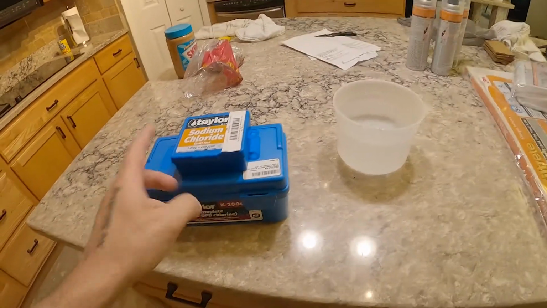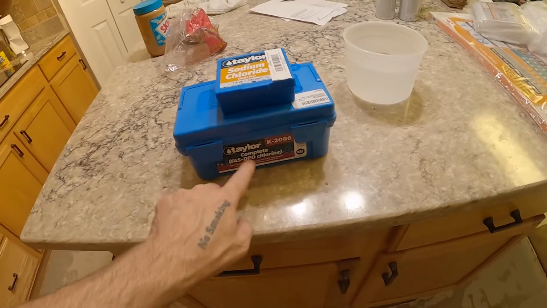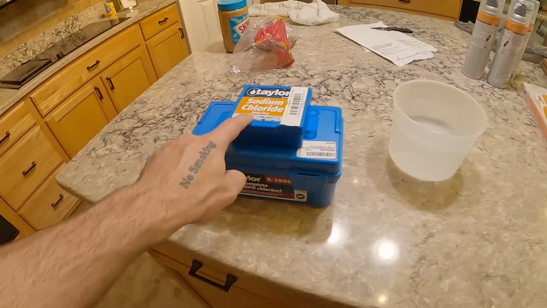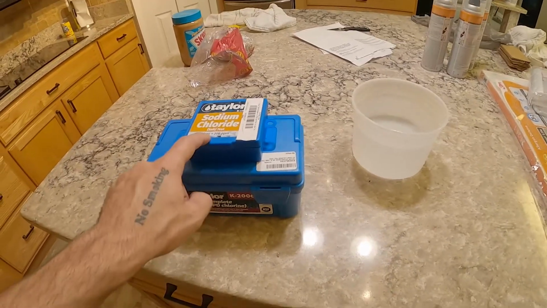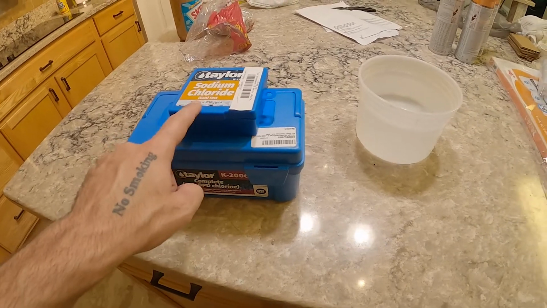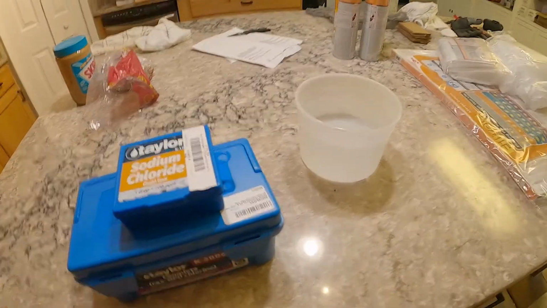Let's do that one first because I did all these tests the other day, so I have a little bit of an understanding how to do them. This one I haven't done yet. So let's do the salt level first. My Pentair system says 0 salt in the pool, 0 ppm. So let's see what this test says.